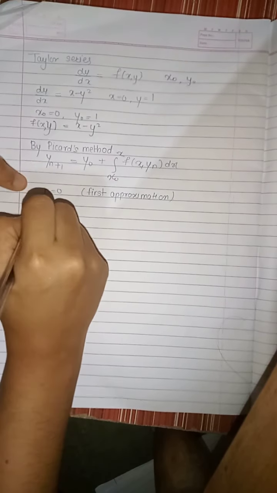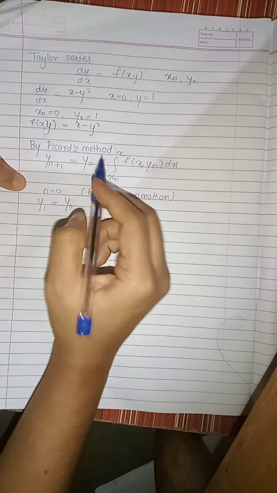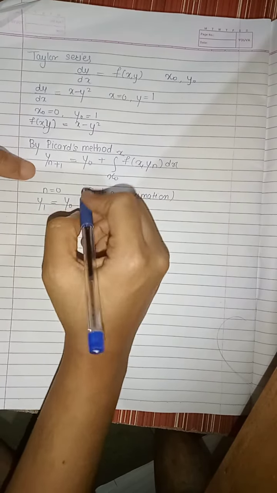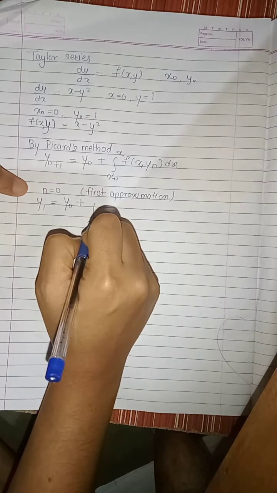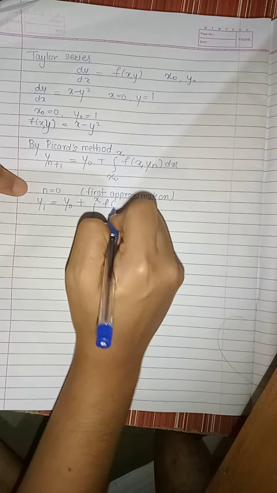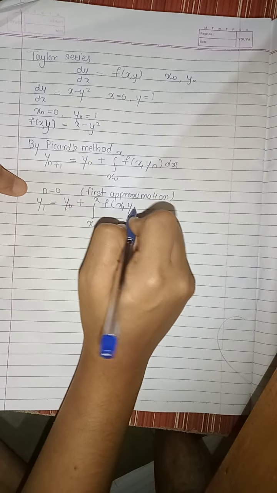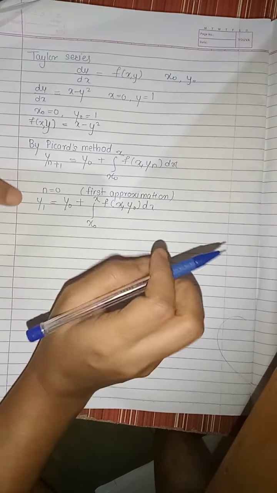So for y1, you have y0 as it is. y0 is everywhere, it won't change in any of the approximation. x0 to x, f of x comma y0 dx, because n equals 0, so y0.